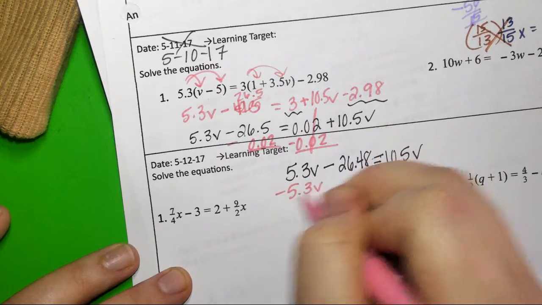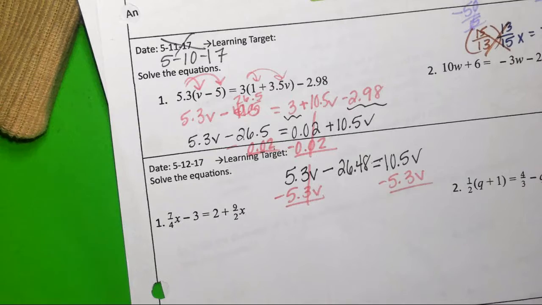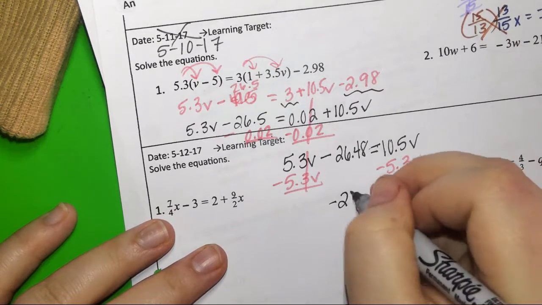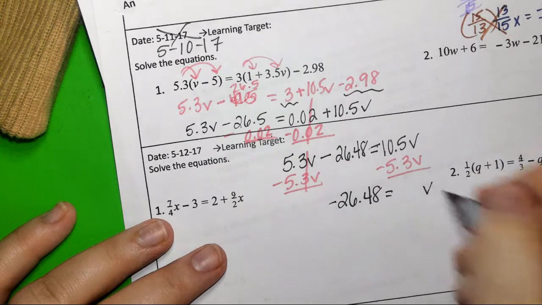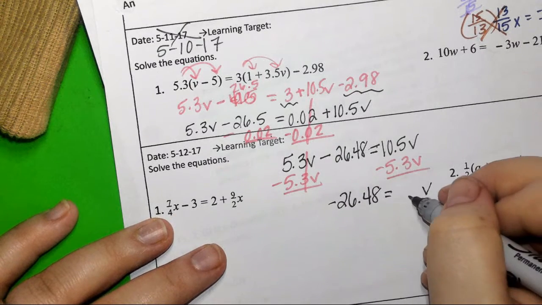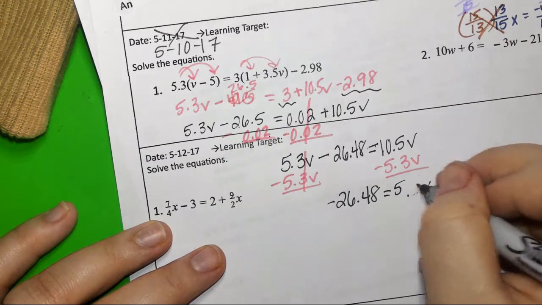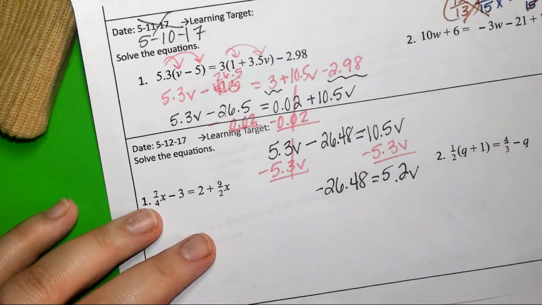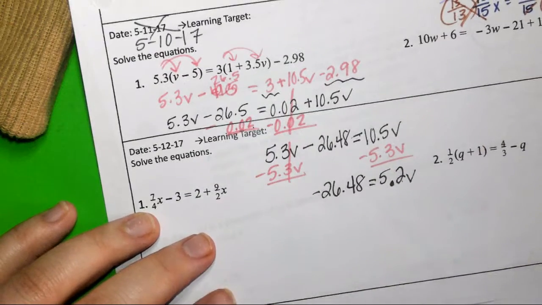Okay, that sounds good. So I would have negative 26.48 equals, I need to know 10.5 minus 5.3. 5.2. That's an ugly 5.2, but nonetheless it's a 5.2. Now what?